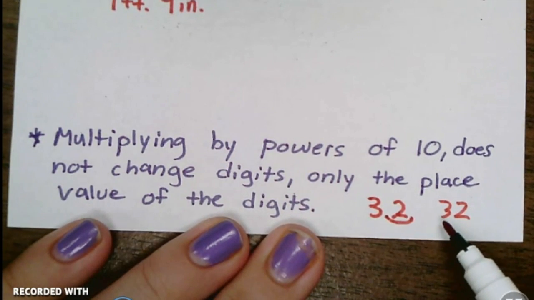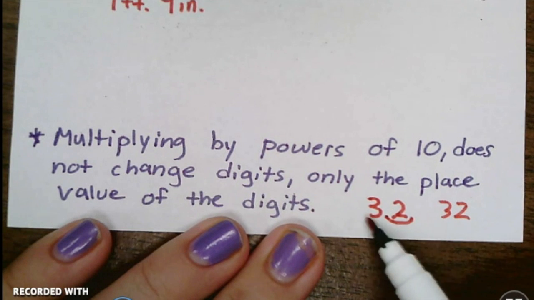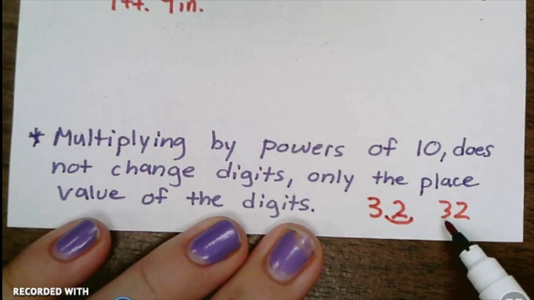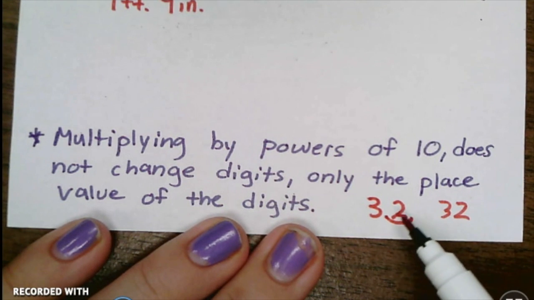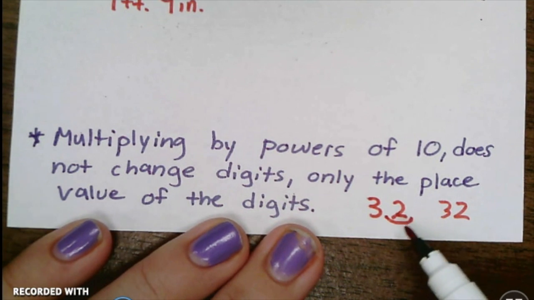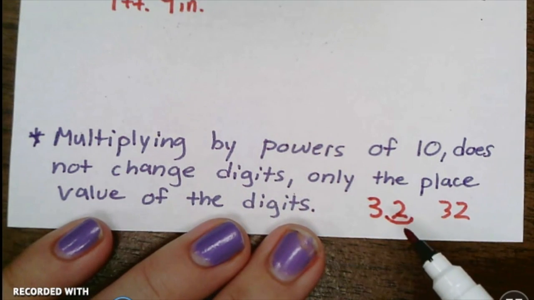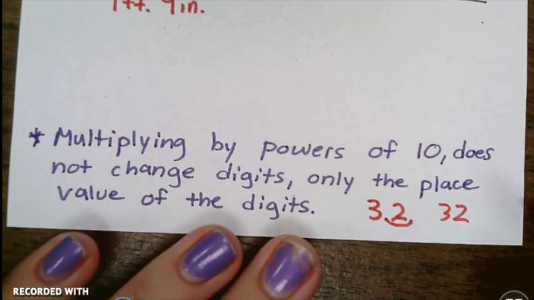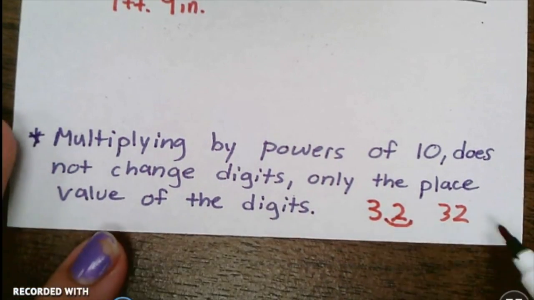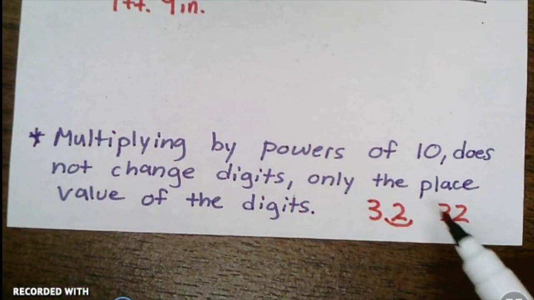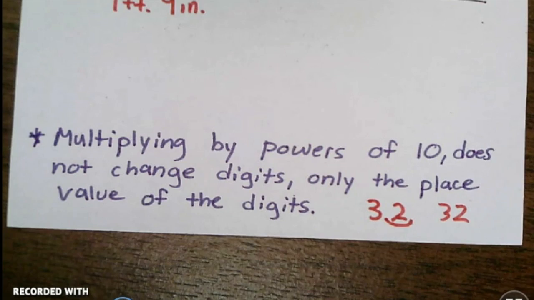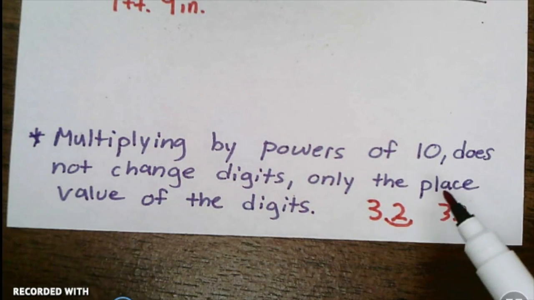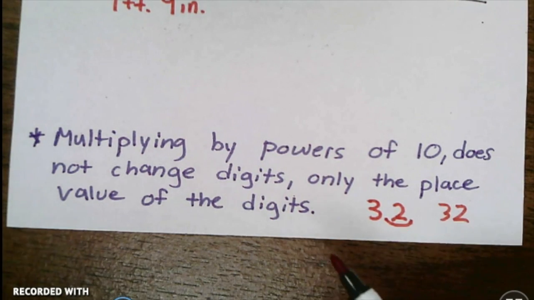And so my 3 and the 2, those numbers are still there. But now a 3 represents 3 tens, which is 30. And the 2 represents 2 ones. And this 2 only had represented a fraction of a whole of 2 tenths. So the actual numbers aren't changing, the numbers stay the same, but the place value changes, and that's why we can just slide our decimal. We're swooping to the right when we're multiplying by 10, and we're swooping to the left when we're dividing by 10.